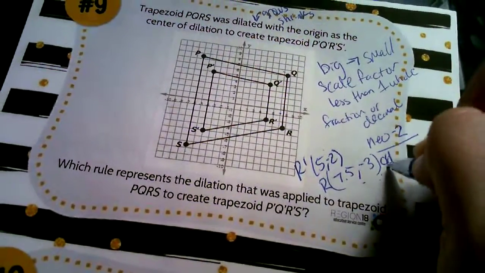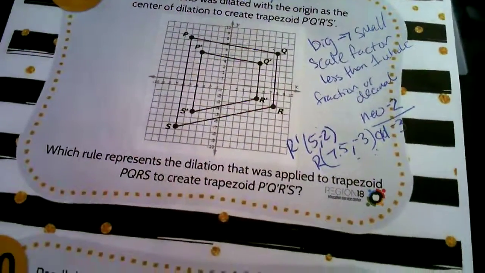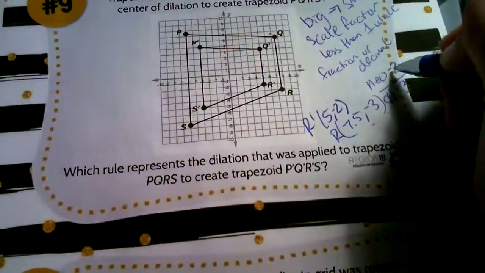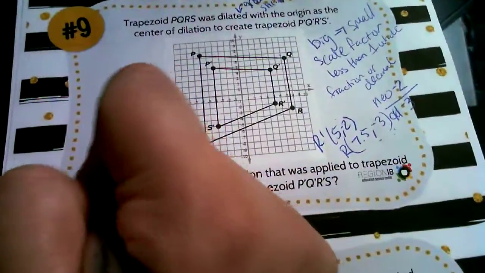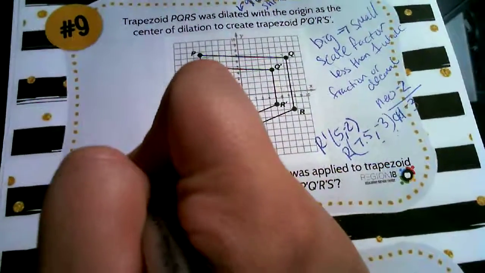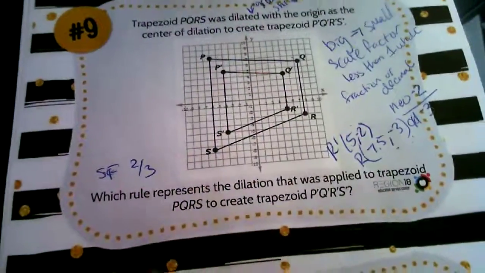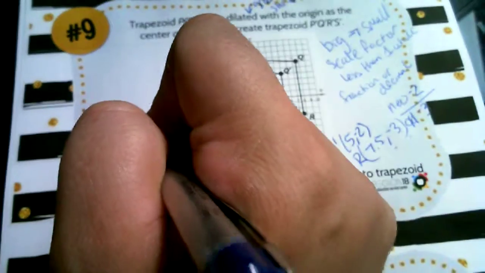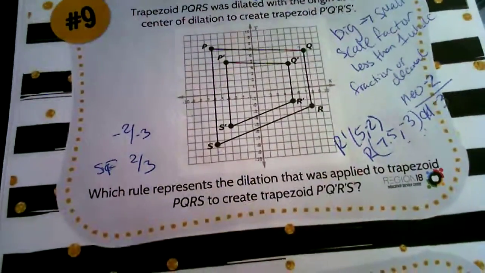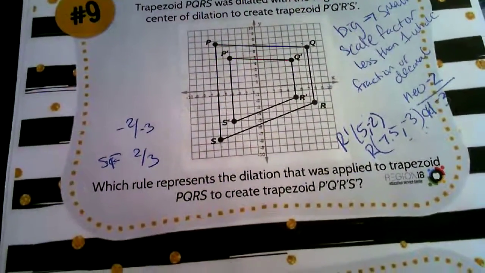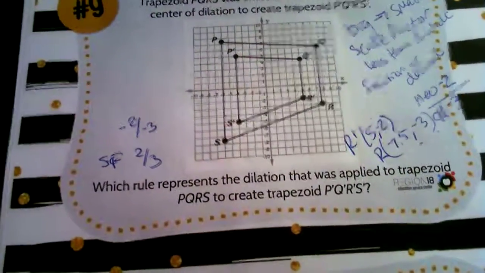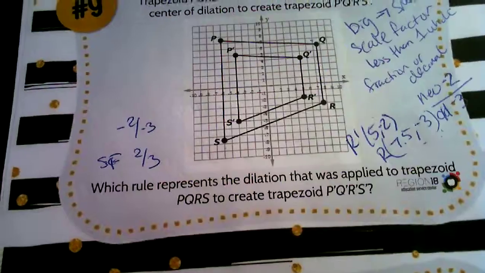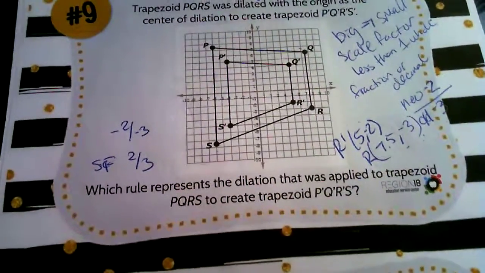Old is negative 3. I'm going to just simplify. Negative 2 divided by negative 3 becomes my scale factor is 2/3. Because negative 2 divided by negative 3, if you used your calculator, you would get 2/3 as the finalized answer. Some crazy decimal, 0.6666 forever. But let's just keep it simple as a fraction. Do not be afraid of fractions.